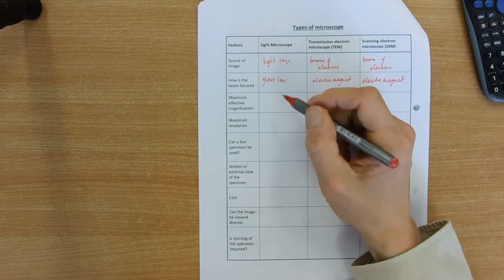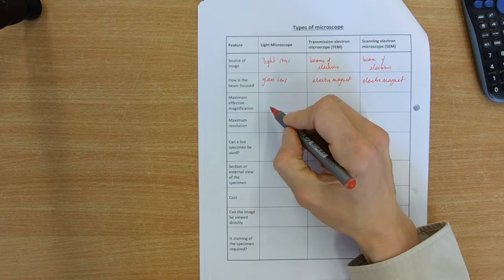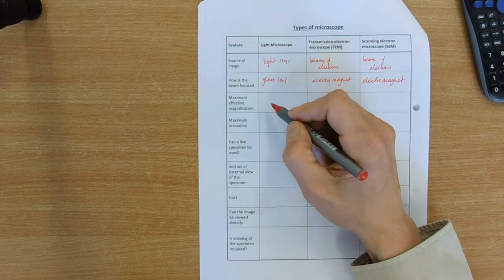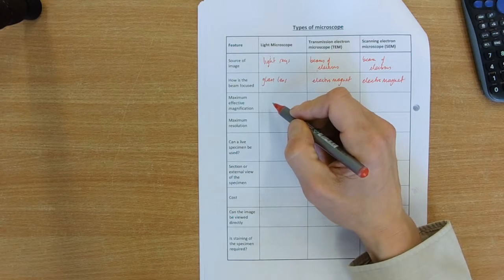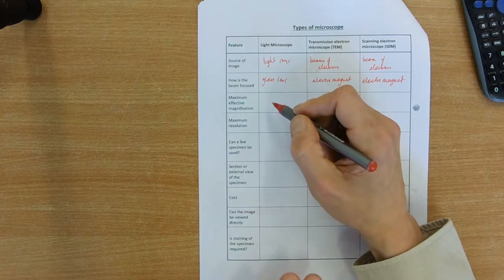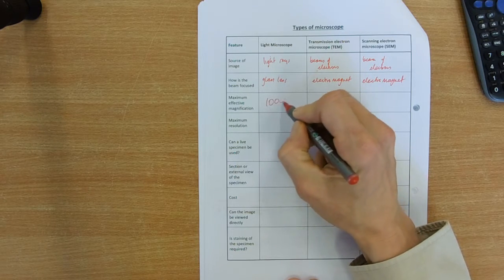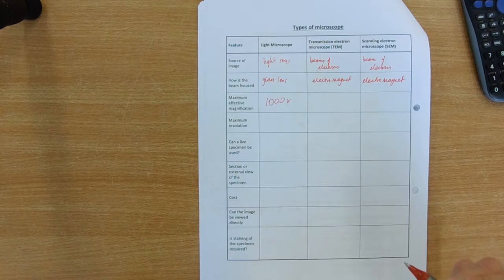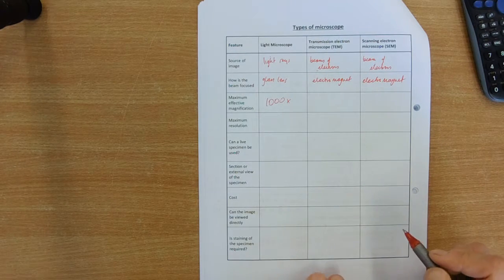Magnification. So the ones that we've got here at college, the ones that you use go up to 400. Then we can put an extra lens in, an oil immersion lens that takes it to 1000. So 1000 times. Then it becomes very difficult to see things. We lose the resolution.